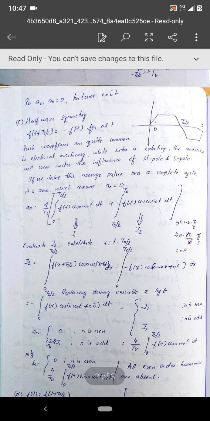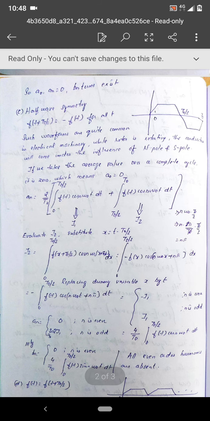Okay, so here also, what should we calculate? a naught, an, and bn. Here we have to go a little bit into the subject so that we can understand clearly what is happening with a naught, an, and bn. a naught, of course, you can say is 0. Why? Because the positive half cycle, exactly the negative of that is happening in the next half cycle. So when you take the average value of the whole cycle, that becomes 0. So the average value becomes 0. Okay, so a naught is equal to 0. So that is all over with a naught.